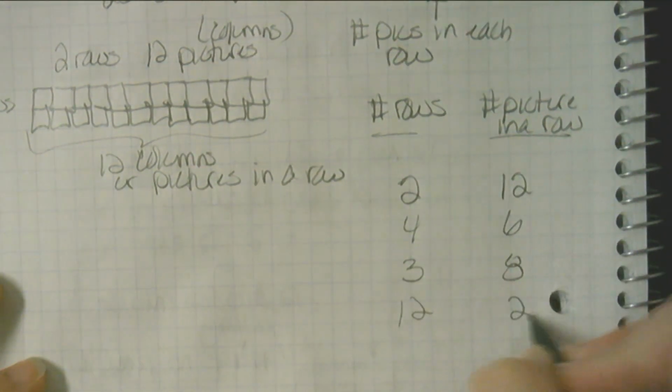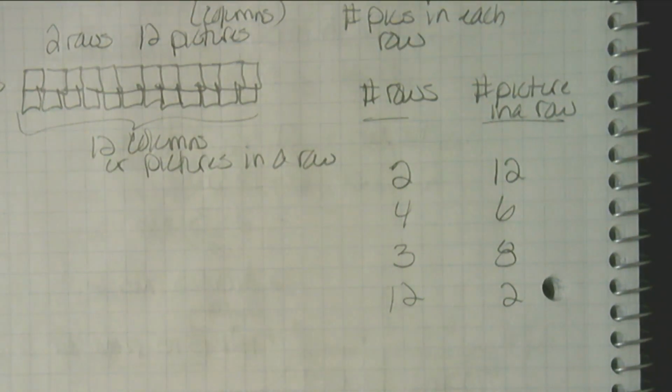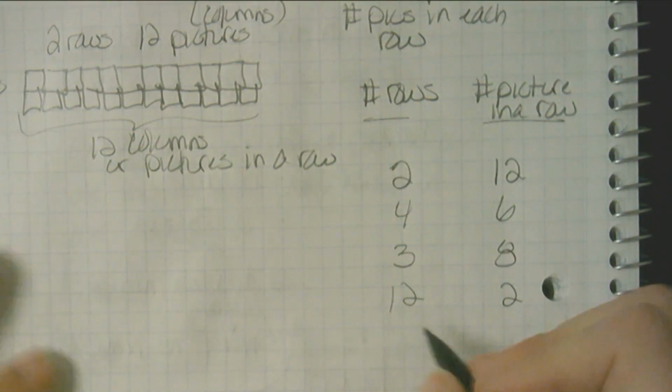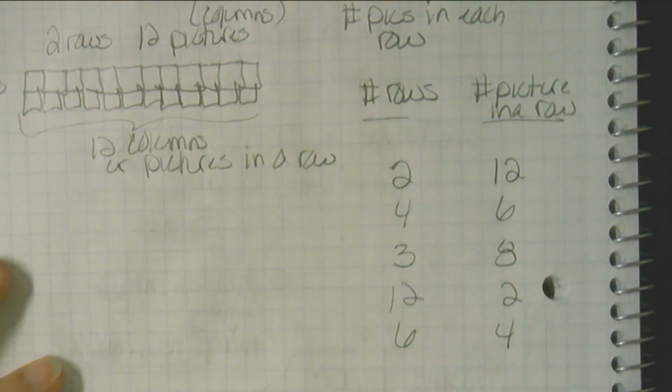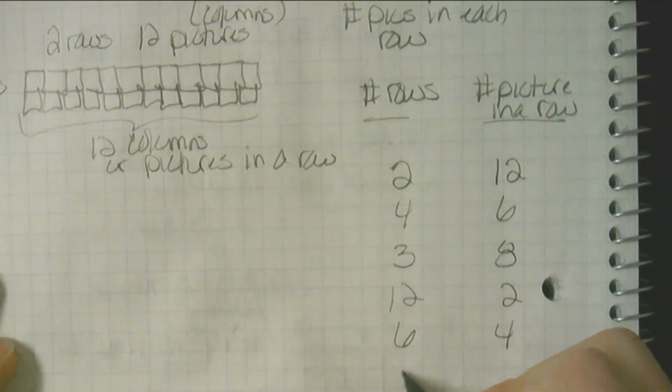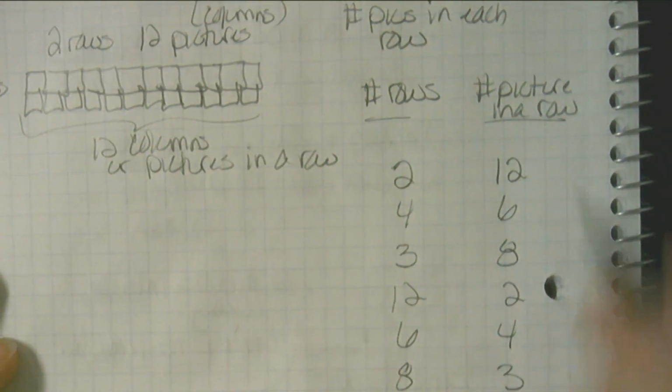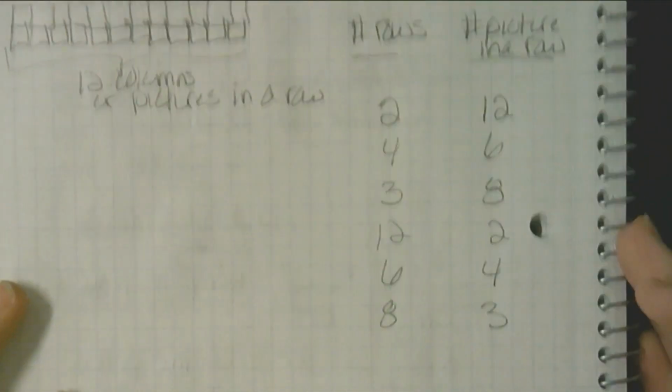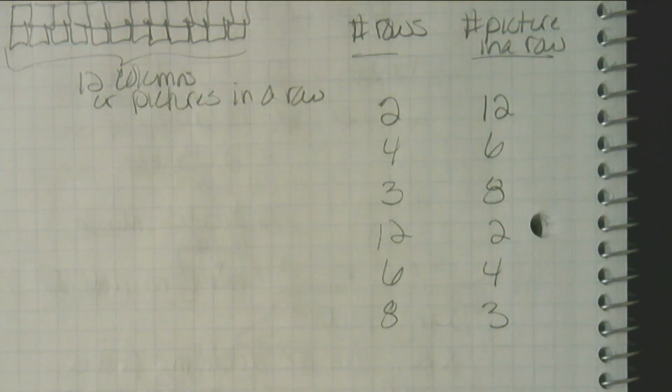Excellent. 12 rows and 2 columns, because that's different than 2 rows and 12 columns, isn't it? All right, what else? Ada? 6 rows and 4 columns. Brendan? Excellent. 8 rows and 3 columns. Remember, our columns are our number of pictures in a row. What else? Addie?